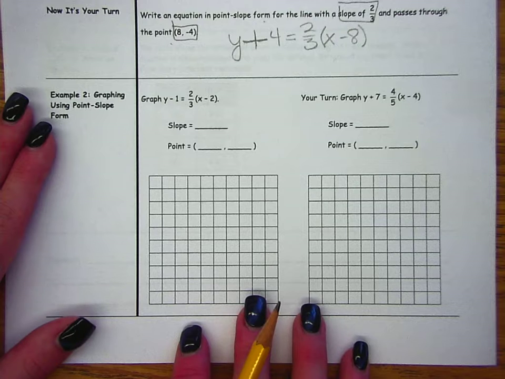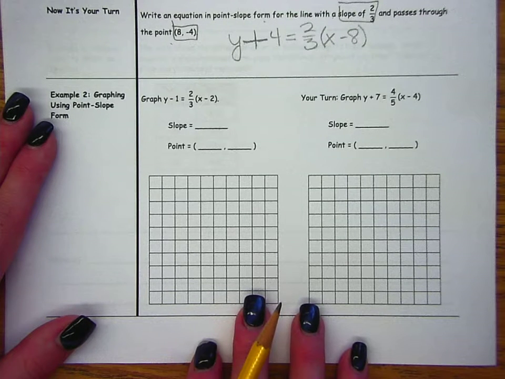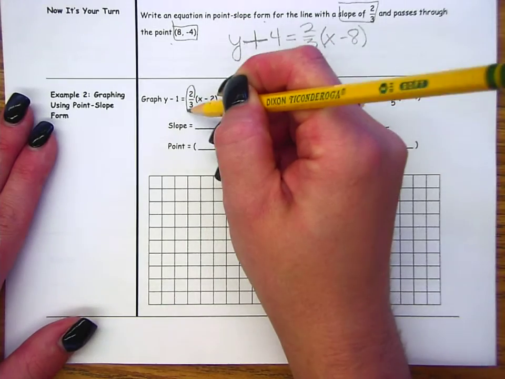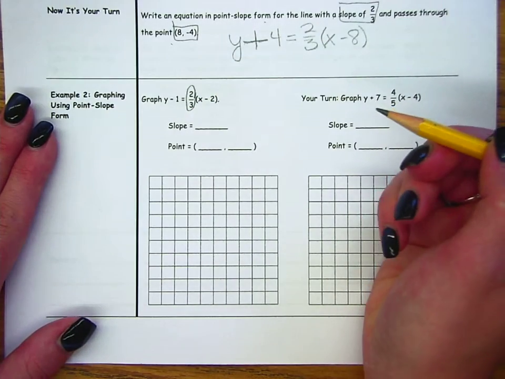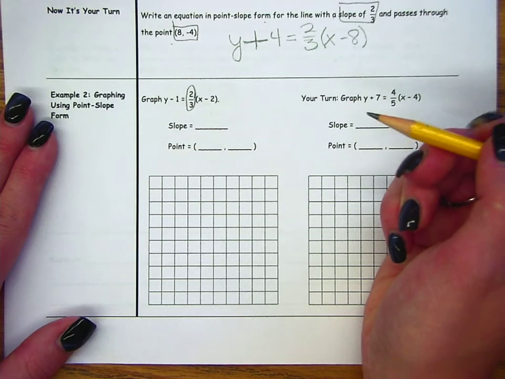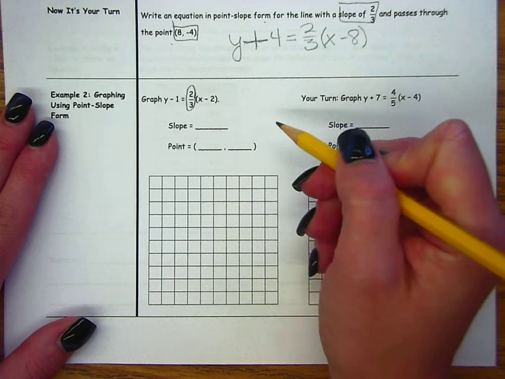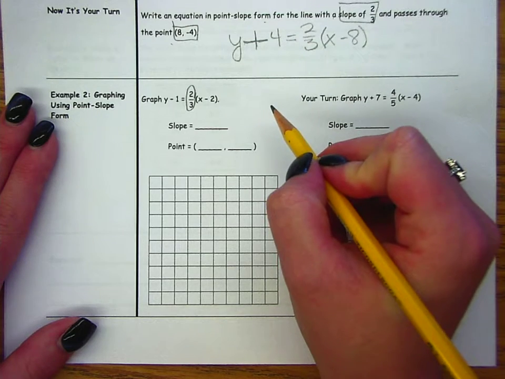Alright, let's look at example 2. I want to graph y minus 1 equals 2/3 times x minus 2. So our slope is 2/3. If you notice, our slope is next to our x variable. Just like when you did slope-intercept form last week, I pointed out that the slope is always going to be next to your x.